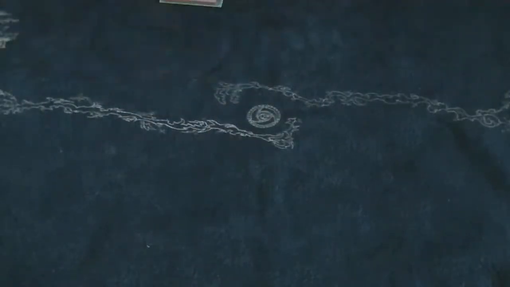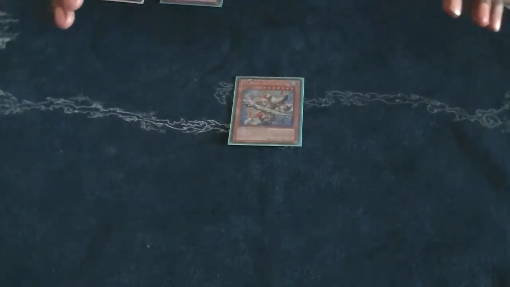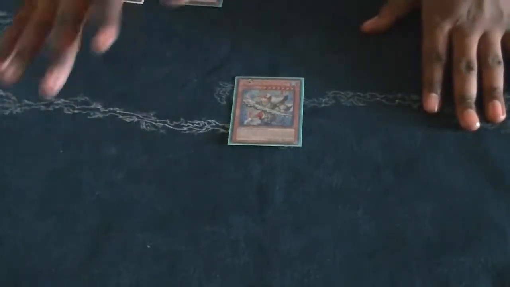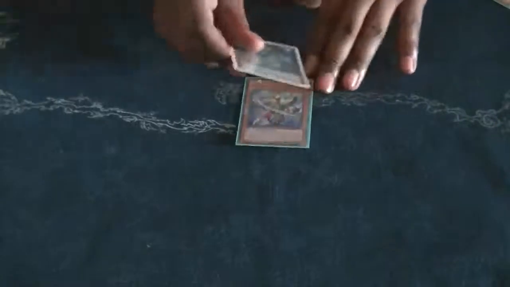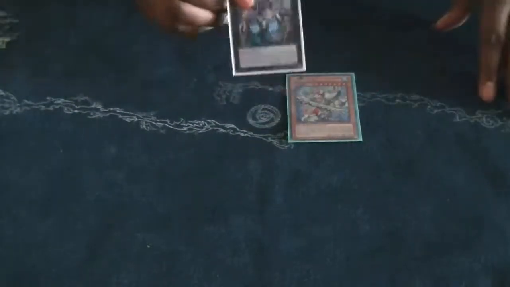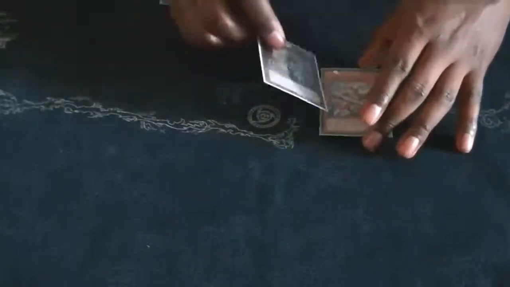Okay, so let's take Mermo Abyss Megalo to represent all of the monsters that are spell speed 1. Mermo Abyss Megalo is going to represent everything that is not a quick effect. Gaios is going to represent spell speed 2 monsters, which are quick effects. So Mermo is going to represent the ignition effects, the flip effects, the continuous effects, all that other stuff.